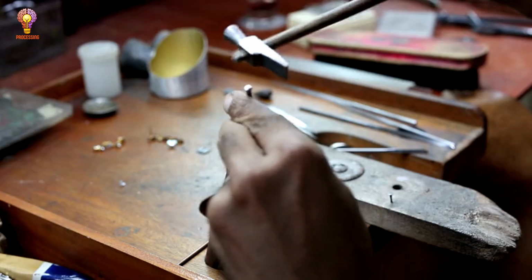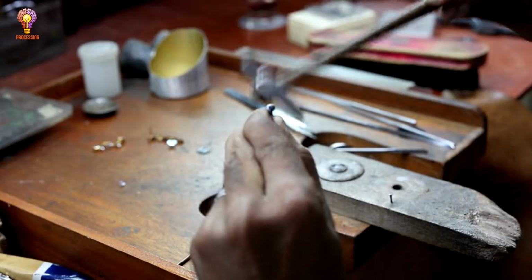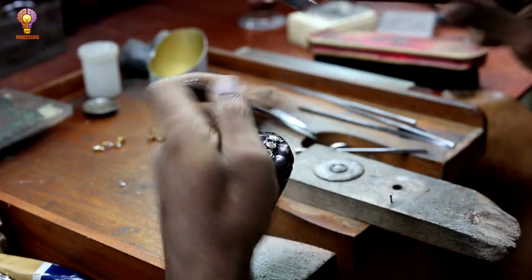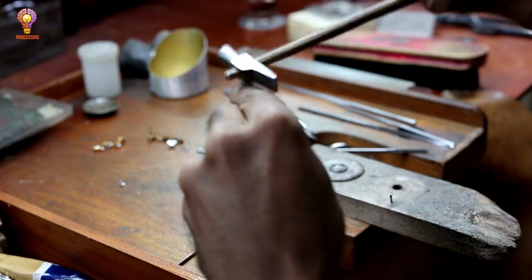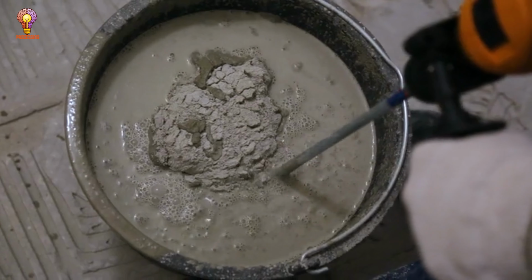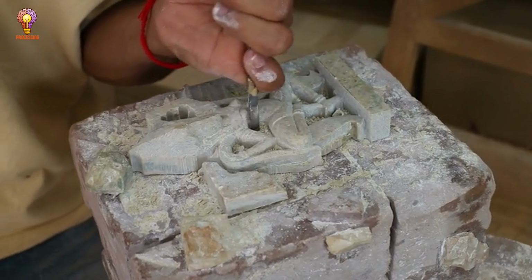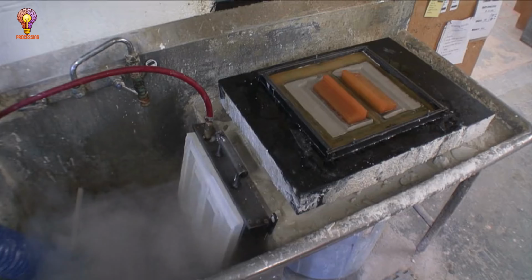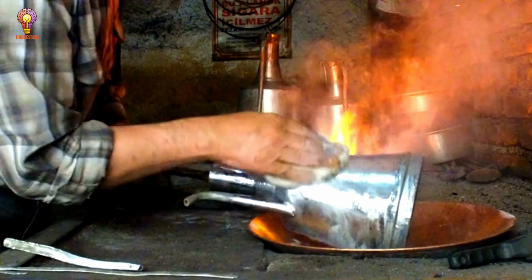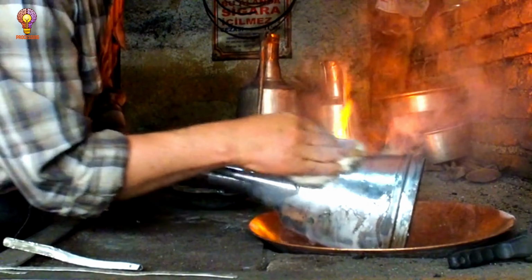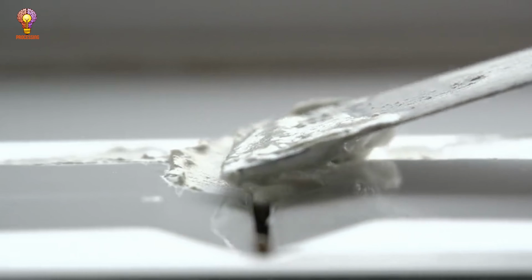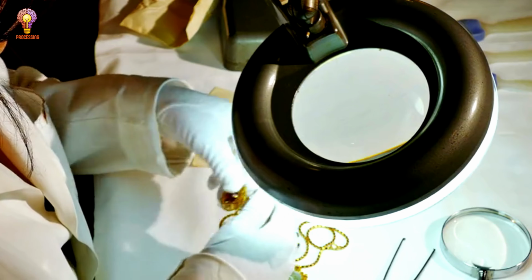3. Silver jewelry manufacturing techniques. Several techniques are used to shape silver into jewelry, depending on the design and production scale. A. Casting methods. 1. Lost wax casting, the most common. A wax model is made and coated with investment material, plaster-like. The wax is melted out, leaving a hollow mold. Molten silver is poured into the mold and cooled. The mold is broken, revealing the silver piece. The jewelry is cleaned and polished.